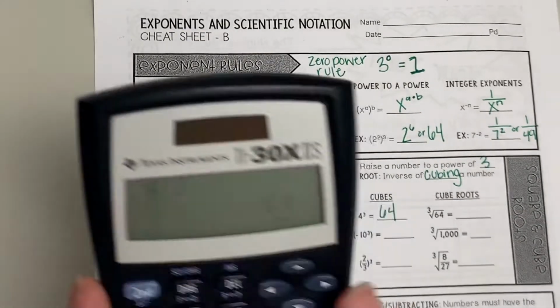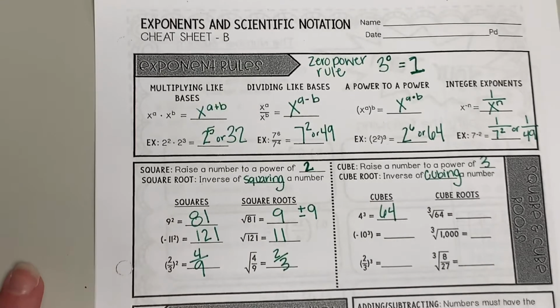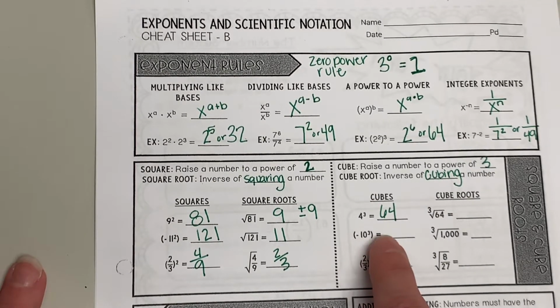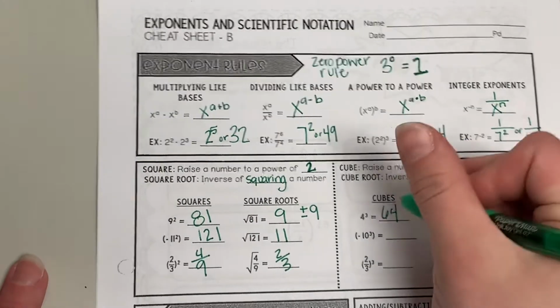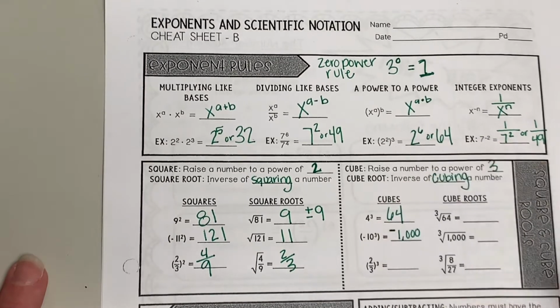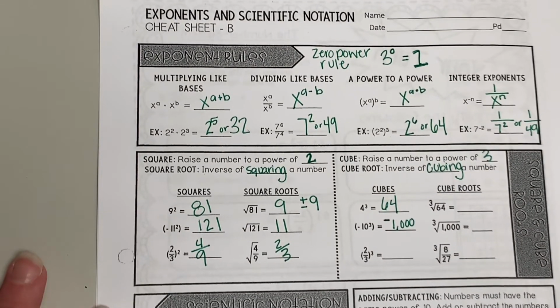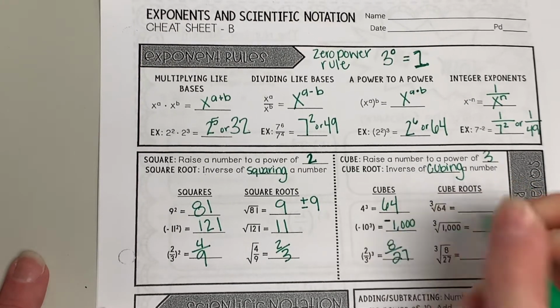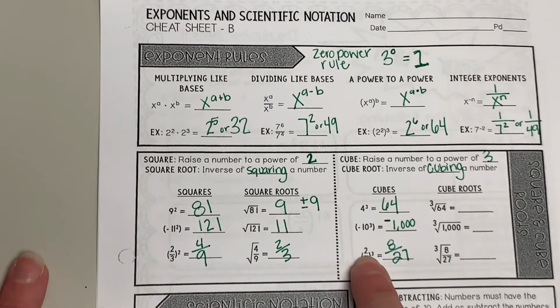Okay? Let's talk about this negative here. A negative times a negative times another negative, because I'm doing this 3 times, would make my answer negative 1,000. And then 2/3 cubed, 8/27, because it's 2 times 2 times 2. And then on the bottom, 3 times 3 times 3.